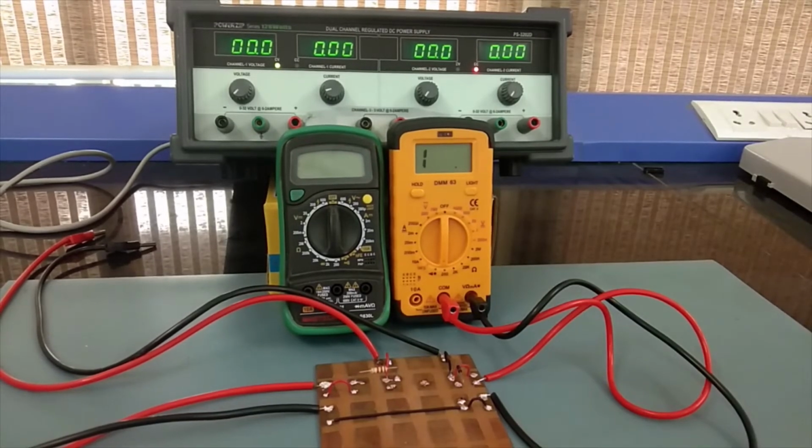Dear participants, in this session, we will be performing the actual experiment to study the characteristics of a PN junction diode.